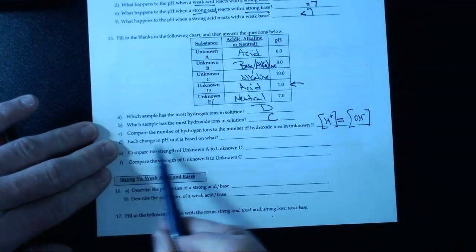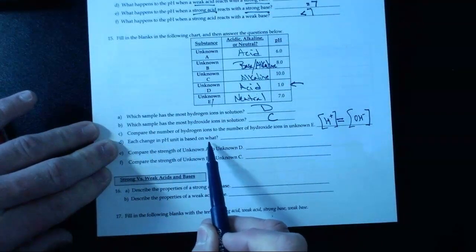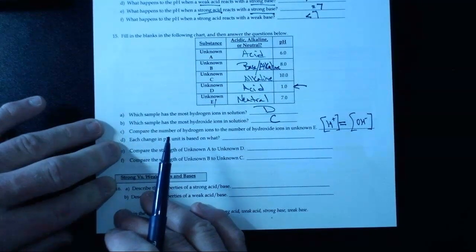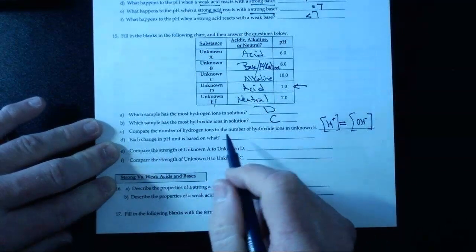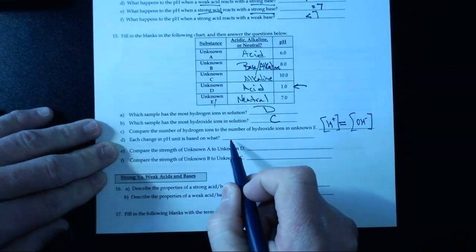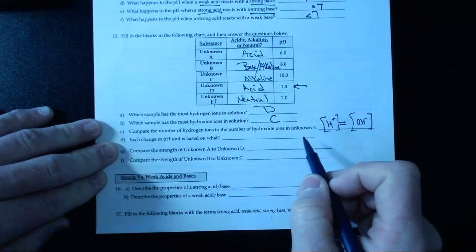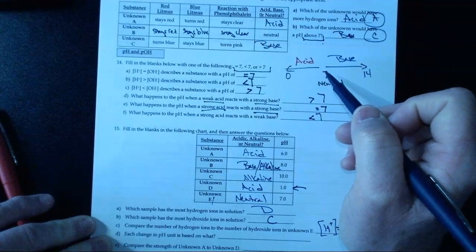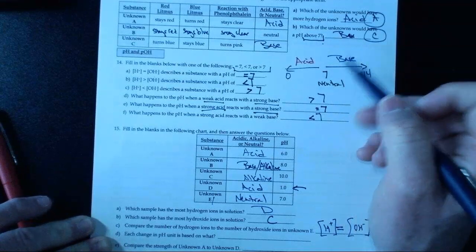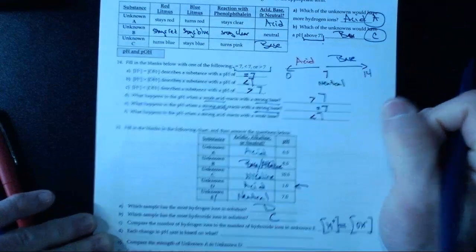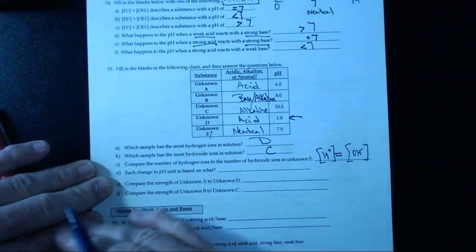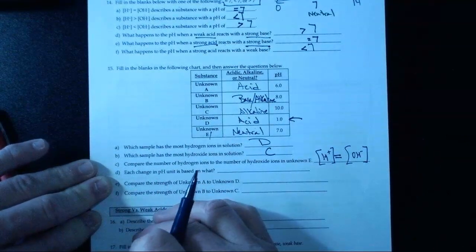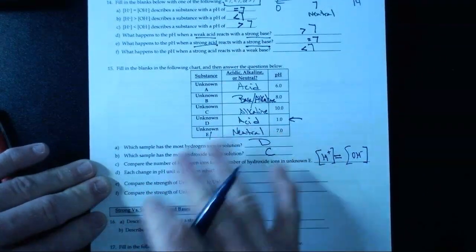All right, each pH unit is based on what? Well, in the PowerPoint dealing with pH and pOH, we learned that as you go up one number in the pH scale, that's the equivalent of 10 to that particular power, looking at the hydrogen ion concentration, because pH itself is the negative logarithm of the hydrogen ion concentration, which you don't need to worry about the math with that.